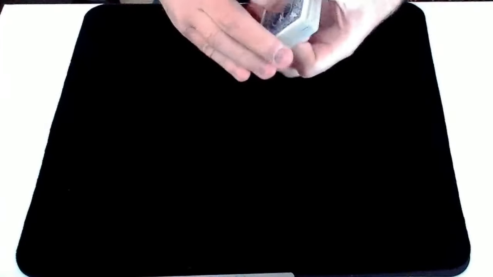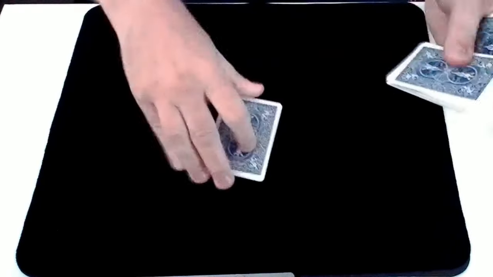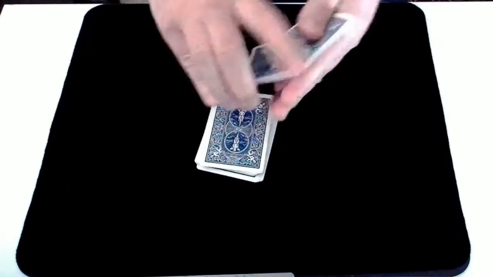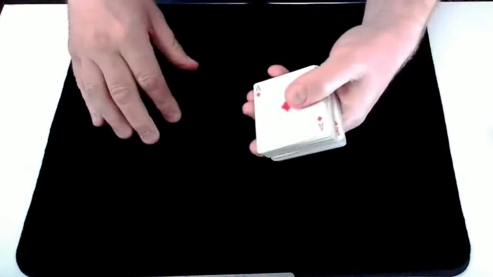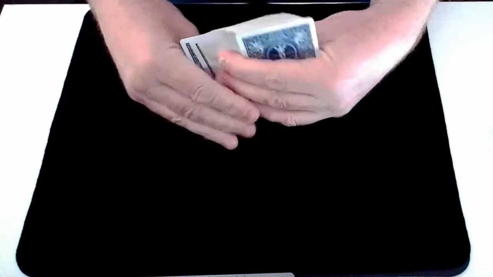If you want to do some false cuts and false shuffles, you can, as long as you maintain the order of the cards. In Chris's performance he didn't even bother to do that, and he actually made a point that he wasn't going to shuffle the cards.